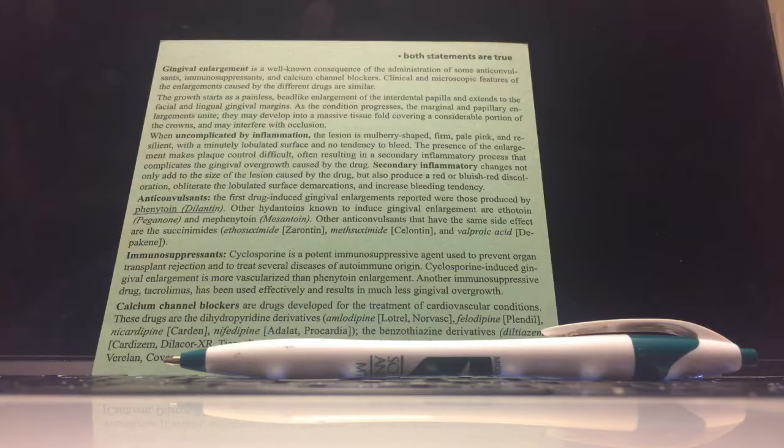Other anticonvulsants that have the same side effect are the succinimides, which are ethosuximide, Zarontin, and methsuximide, Celontin, and valproic acid, Depakene.